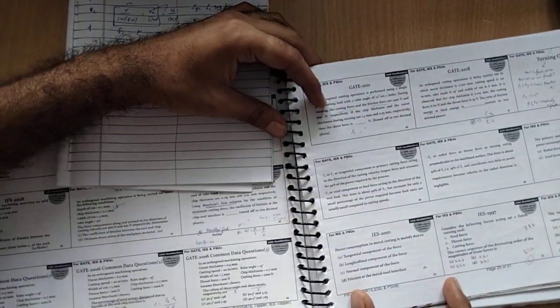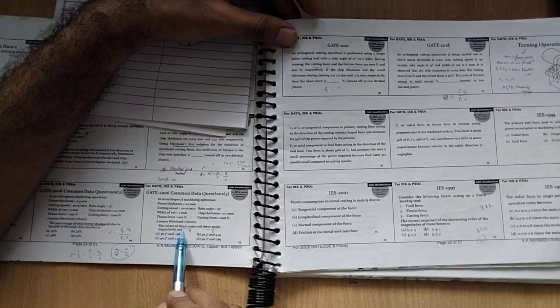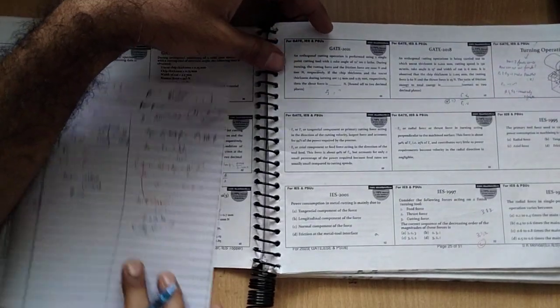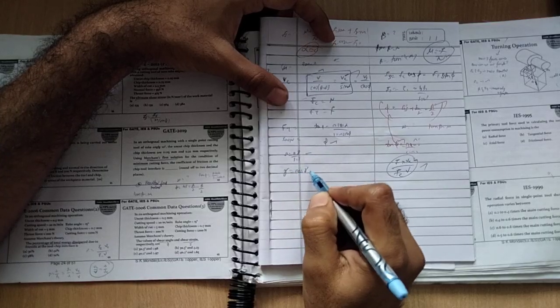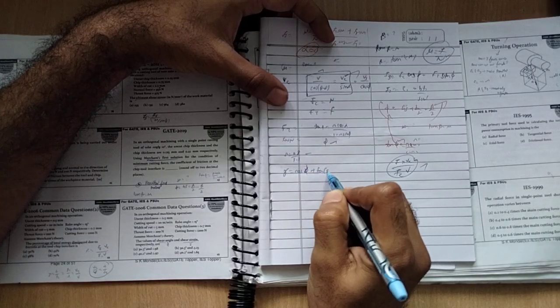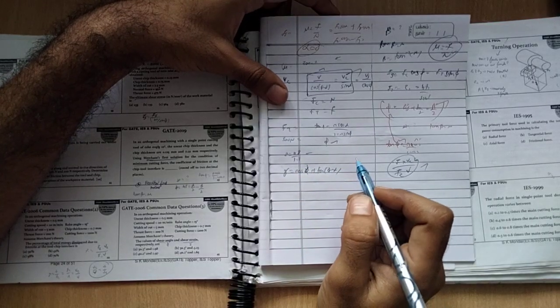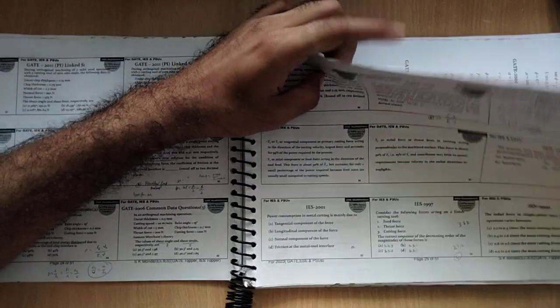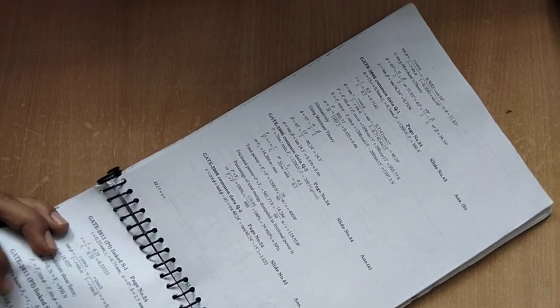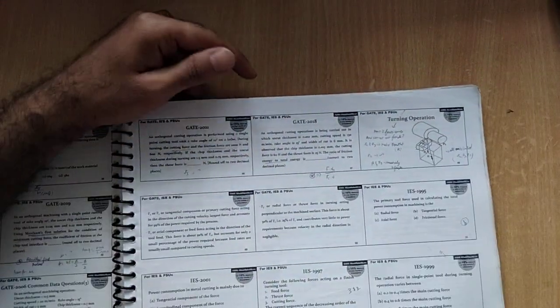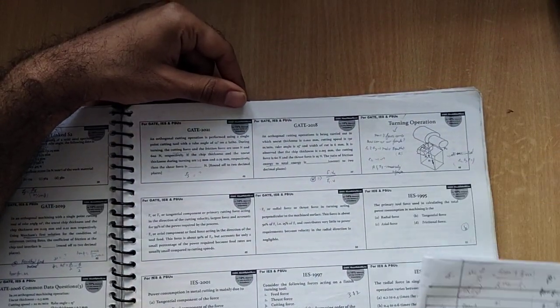So next thing you can see shear angle. Shear angle and shear strain. So what is the shear strain? Shear strain equal to cot of phi plus tan of phi minus alpha. I think we're getting it. So put here and calculate.